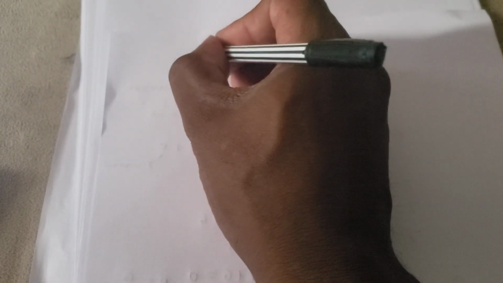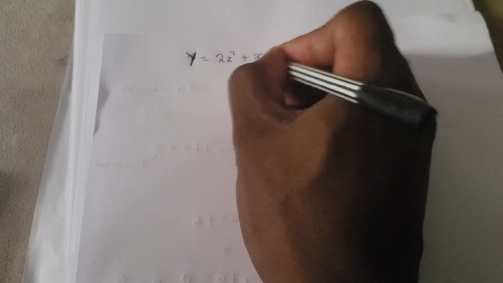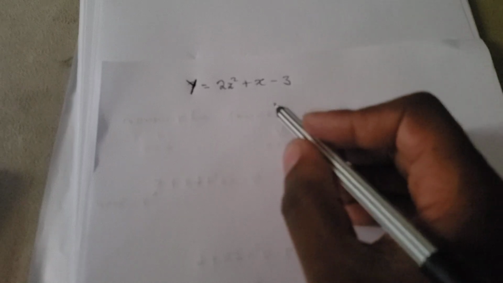Let's look at another example. Suppose we have been given, let's say, y is equal to 2x squared plus x minus 3. Okay, so again, what we want is to find the y-intercept and the x-intercept.